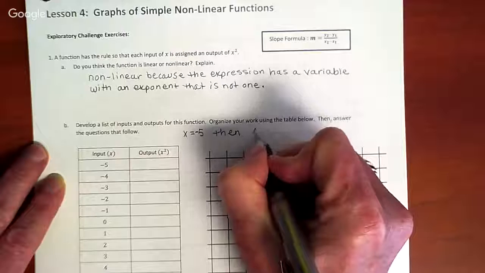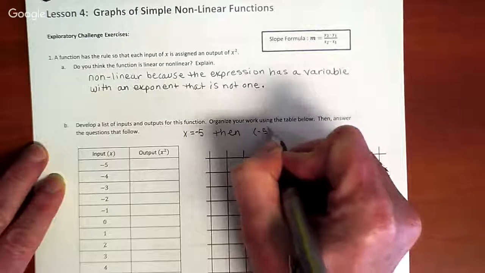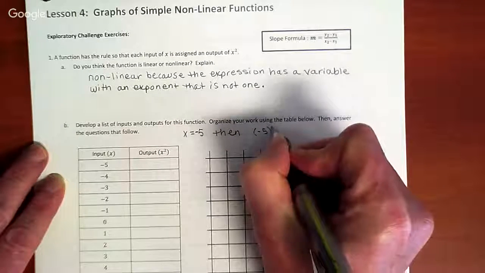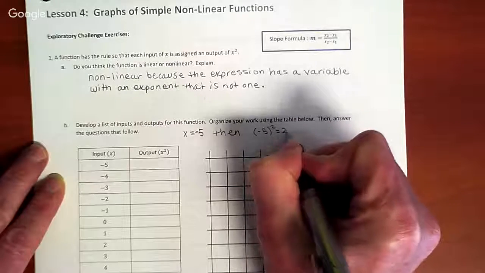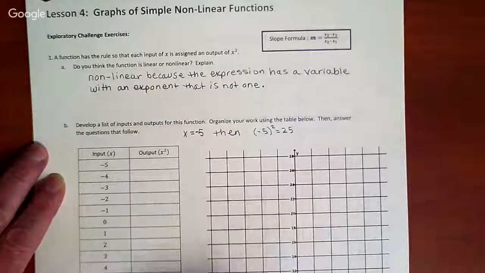So what we would have then is -5 in the parenthesis squared would then equal 25. And that's what you would be putting in your calculator.